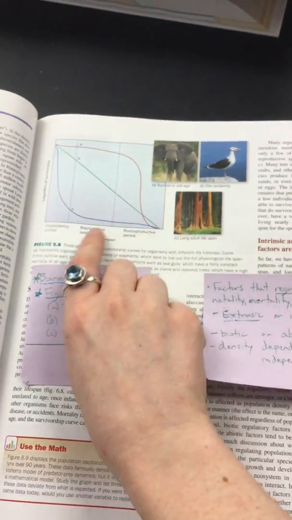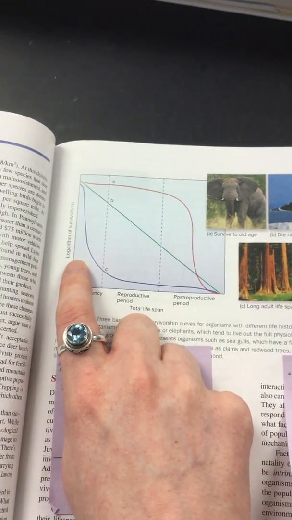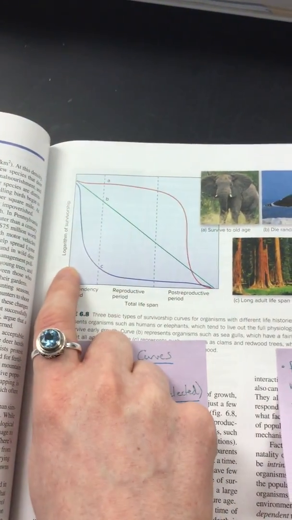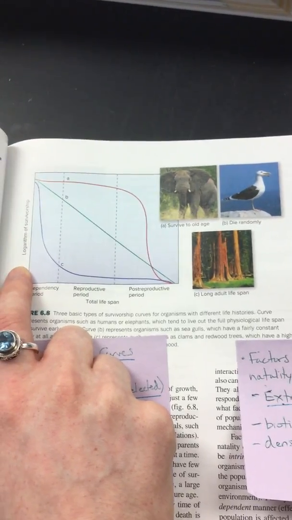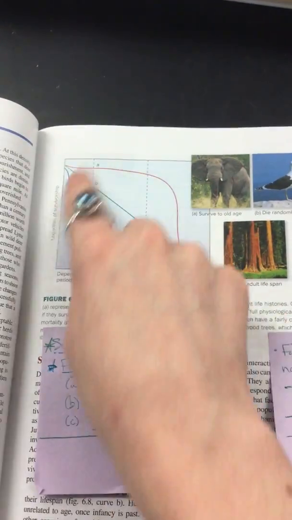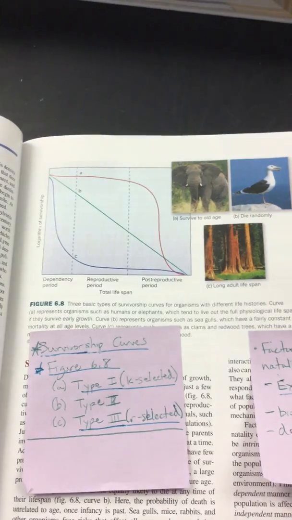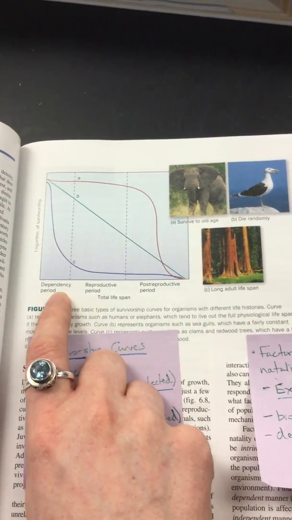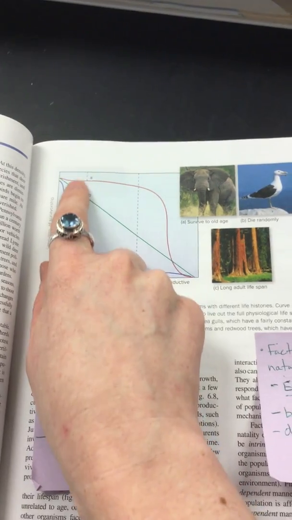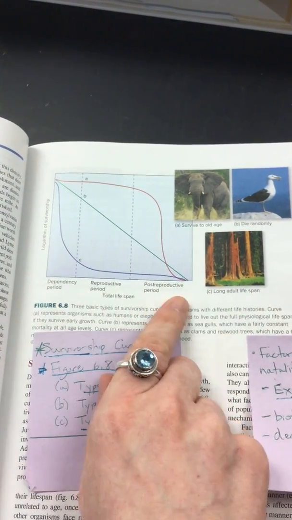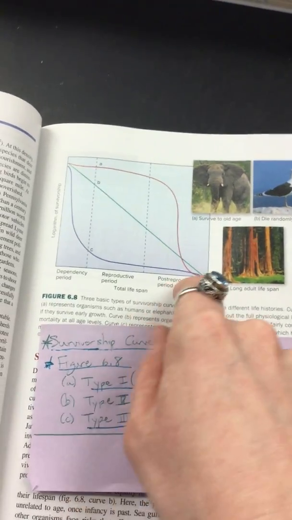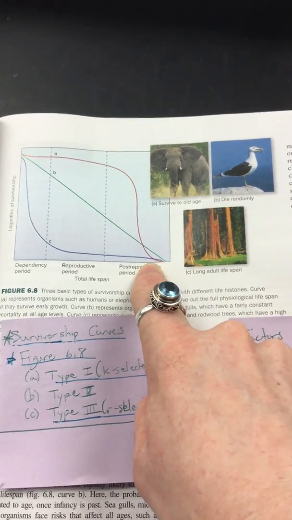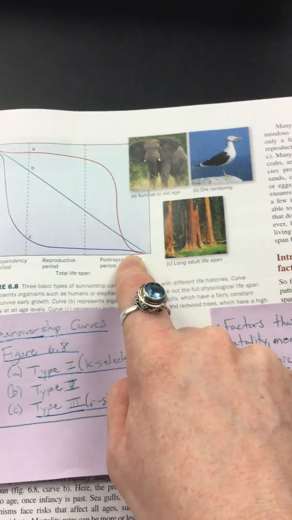So when we're talking about survivorship curves, this is graphing two variables: the log of survivorship, which is essentially how long something lives. It is a logarithmic calculation, so you're never going to be asked to draw one of these. You might just be asked questions about interpreting it, okay? But it's looking at age and how many of the organisms survive, and then the total age. So the older things get, the fewer things are surviving. That's true with all three types of curves, because things can die of old age, regardless of other things going on in the environment.